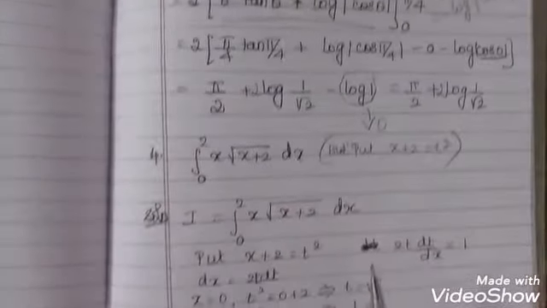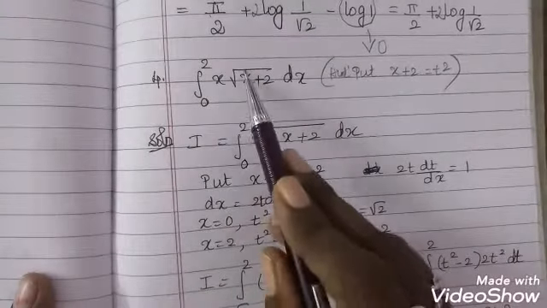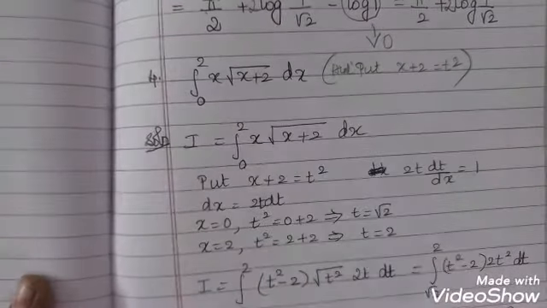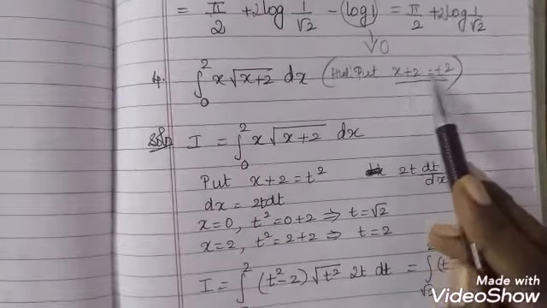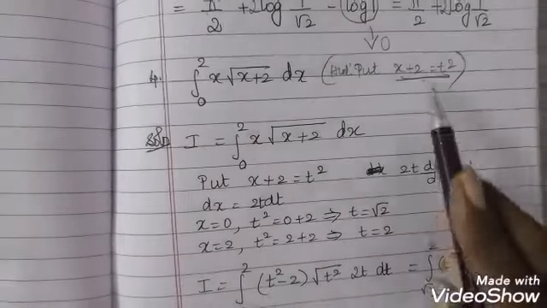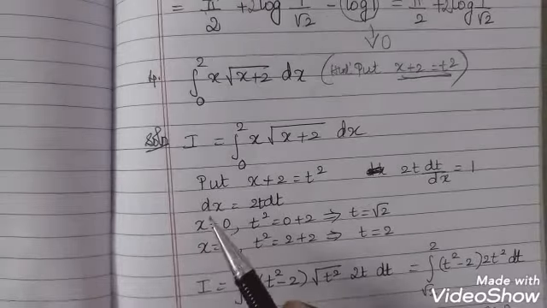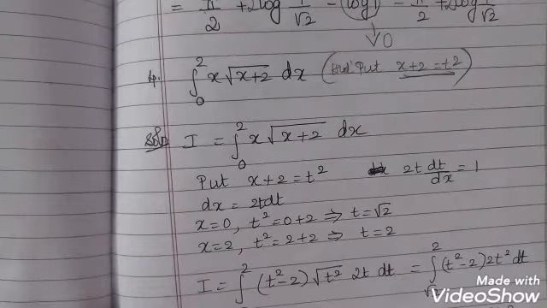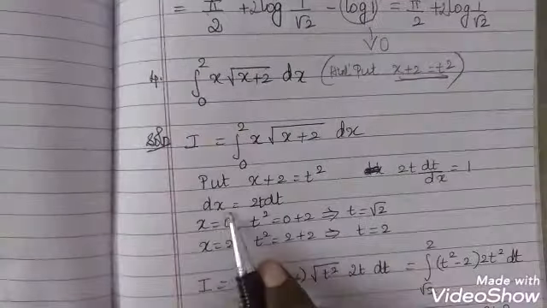Now the fourth question: integral over 0 to 2 of x into square root of x plus 2 dx. There are two ways of doing it, but in the text, the hint given is: put x plus 2 equal to t squared. That's a hint given to us. So using this hint itself we will proceed with the problem, because the question given is to integrate the following integrals by the method of substitution. So here we'll use the substitution method, the hint whatever they have given.